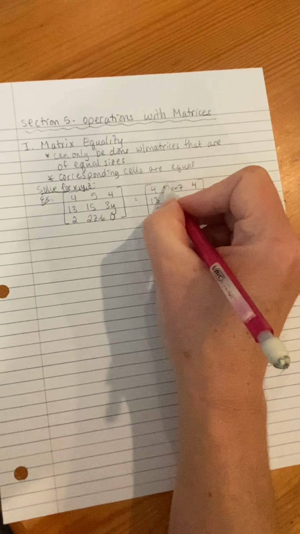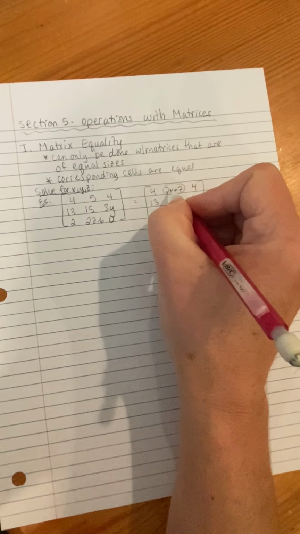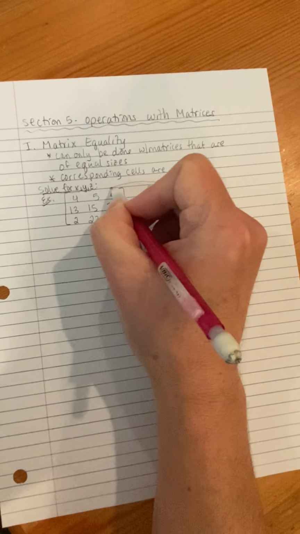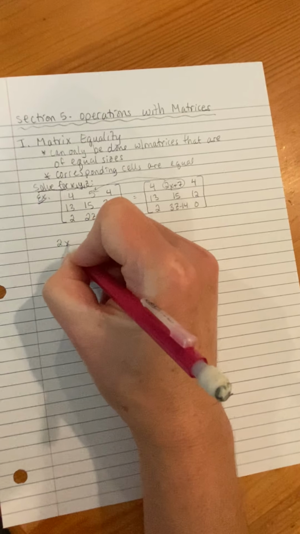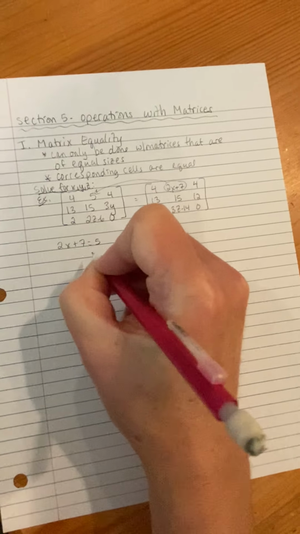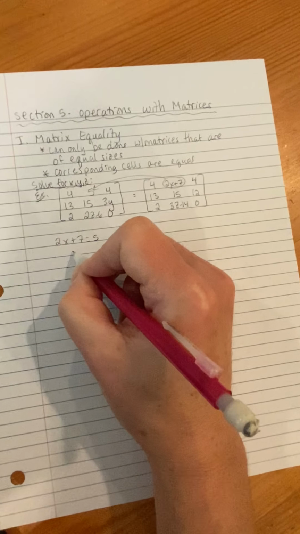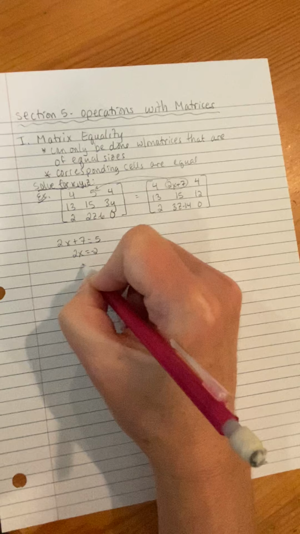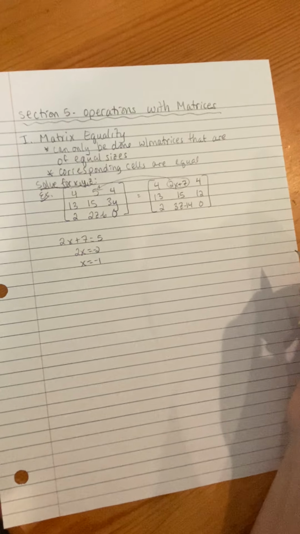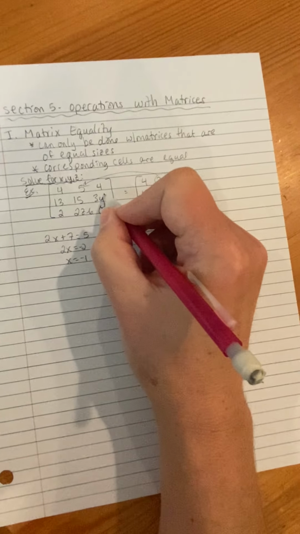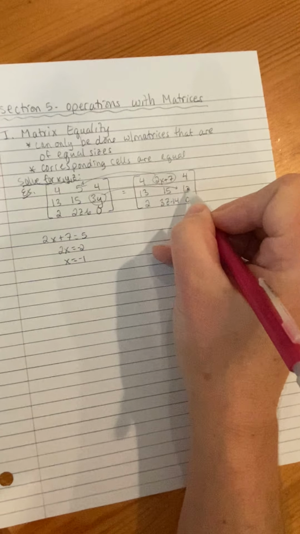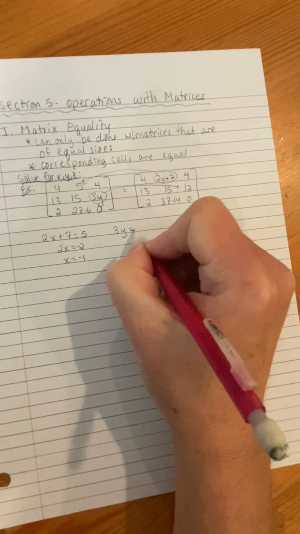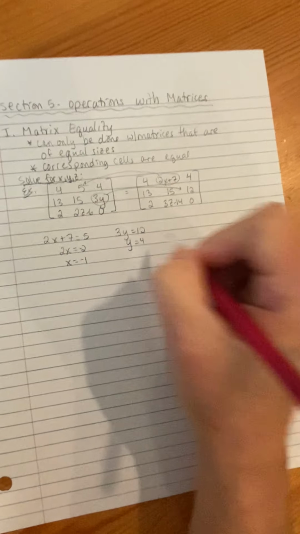Here's your x. That is row 2, column 1, so that is set equal to row 2, column 1 of the other matrix. So we've got 2x plus 7 equal to 5, which means 2x equals negative 2 and x equals negative 1. Now the y variable is row 2, column 3, set equal to row 2, column 3 over here. So 3y equals 12, and y equals 4.